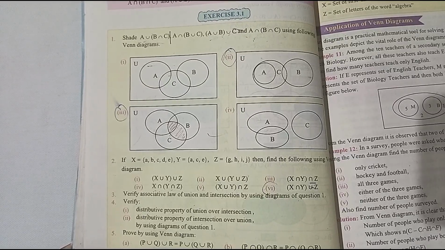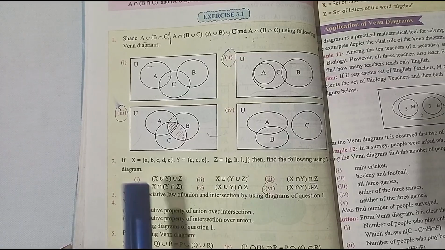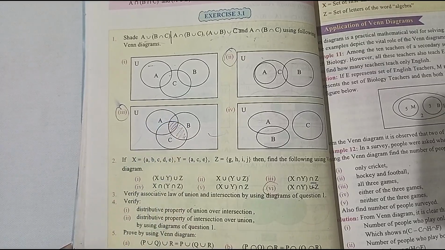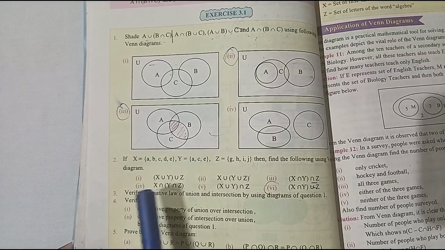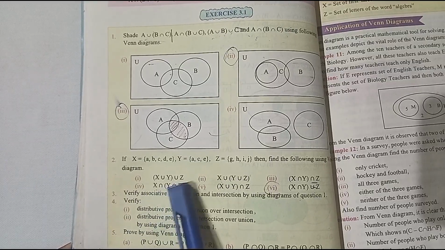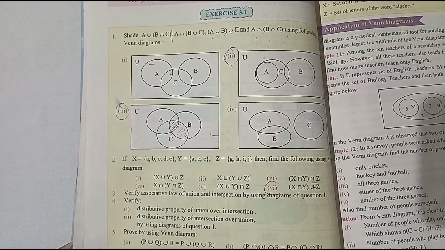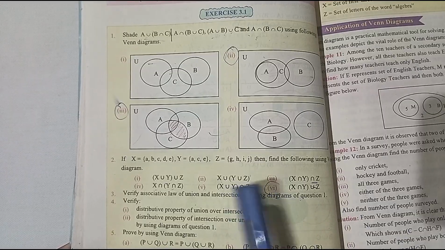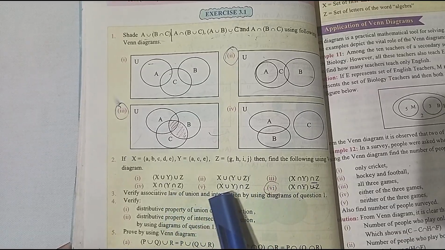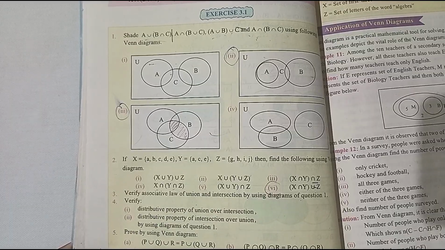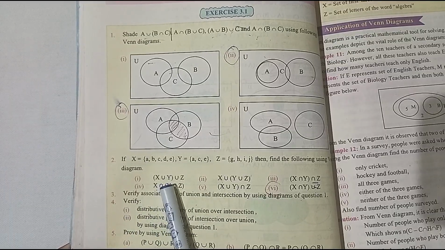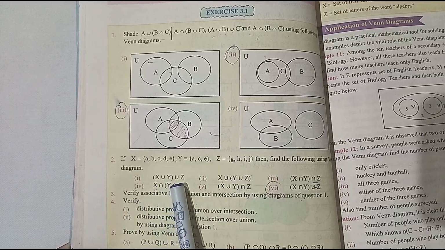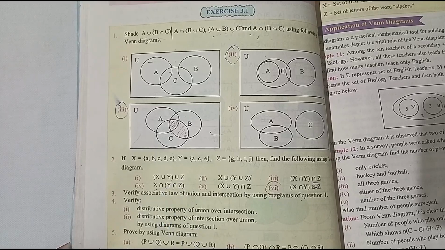Today we are going to end exercise 3.1, as previously we have done question number 1 of 3.1. Today we are starting with question number 2, in which x, y and z, three sets, are given with their elements, and we have to solve the given operations using Venn diagram. So the first operation is given: x union y union z. We have to represent this by using Venn diagram.